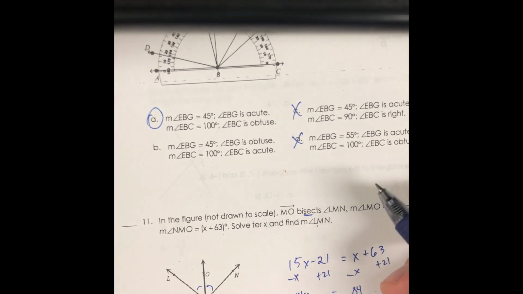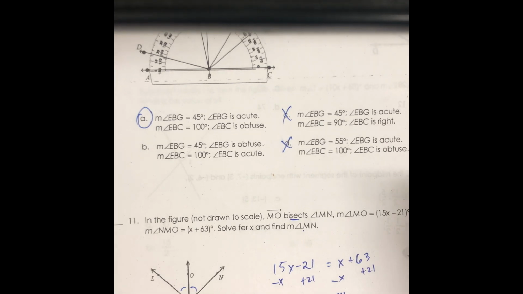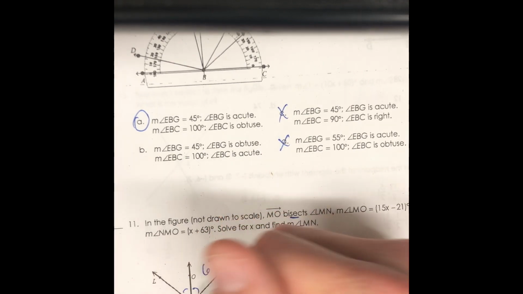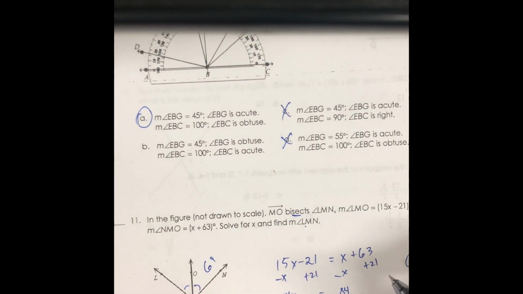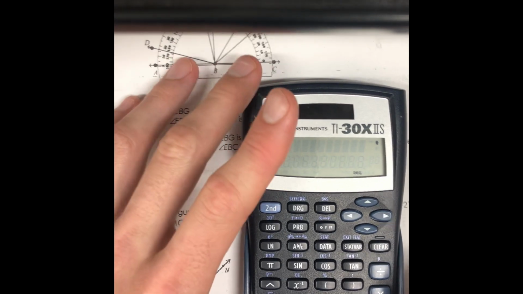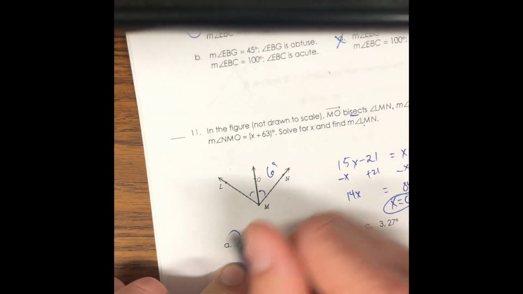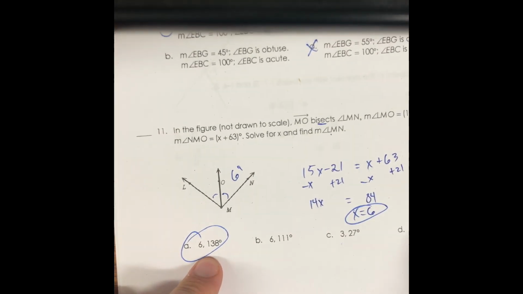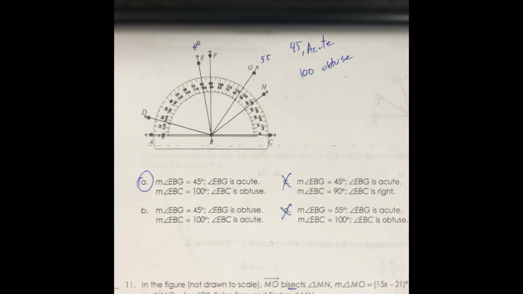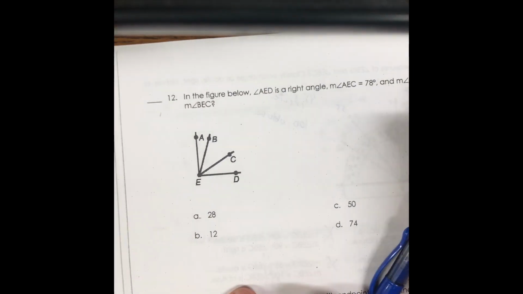So LMN is the whole thing. So it's going to be 6 plus 63 is 69 times 2, because this is 69, but it says LMN, so it's the whole thing. So it's 69 times 2. 138. X is 6. Yeah. All right, feeling good.